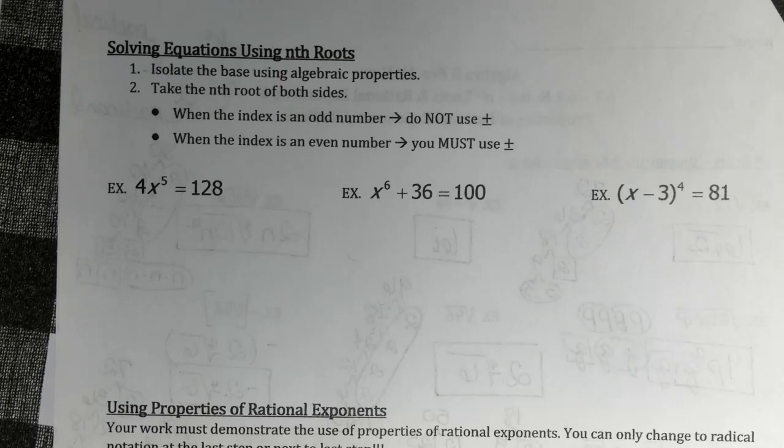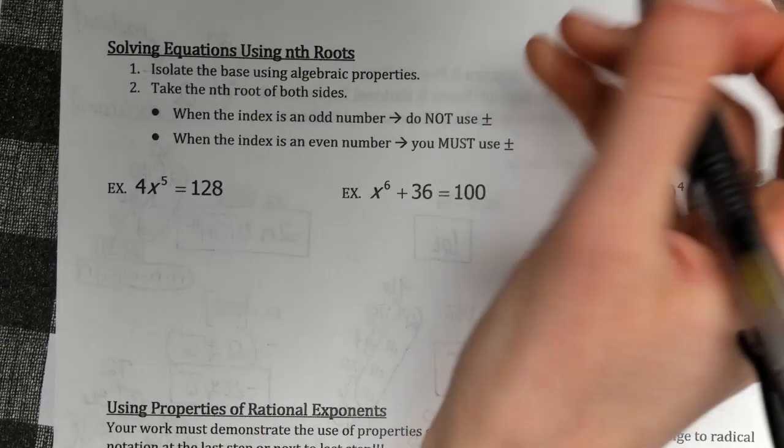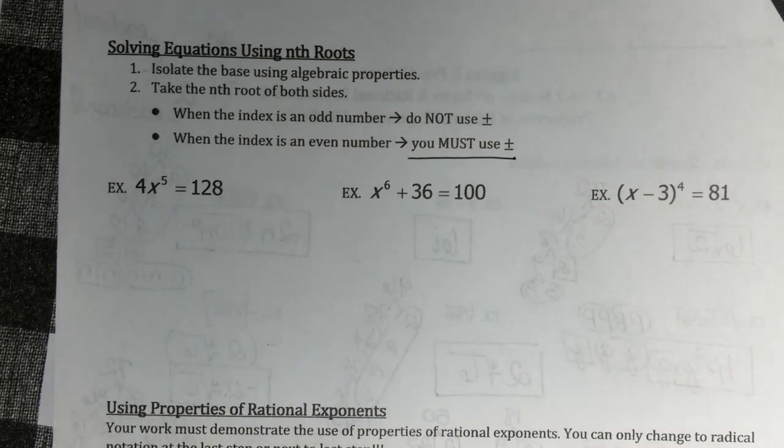Now, you're going to have to keep up with when do you do plus and minus and when do you not. Okay? So not every single answer is going to have a plus or minus. So if the index is even, that's when you have your plus and minus. If it is odd, you're just going to have your answer. Why is only even plus or minus?